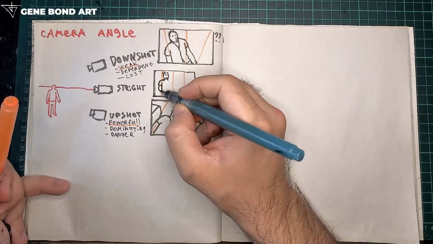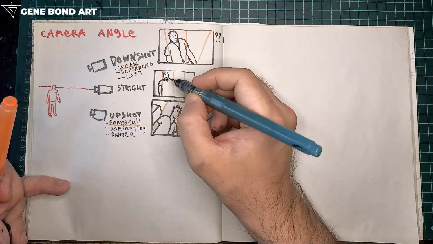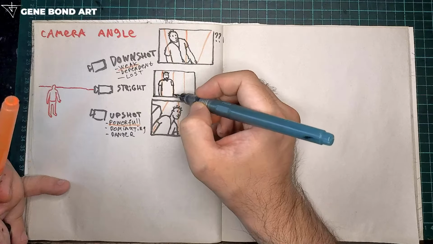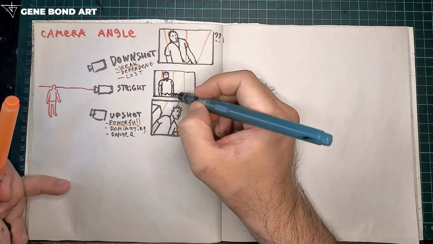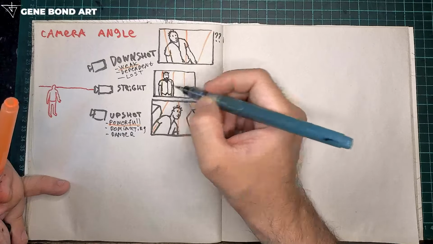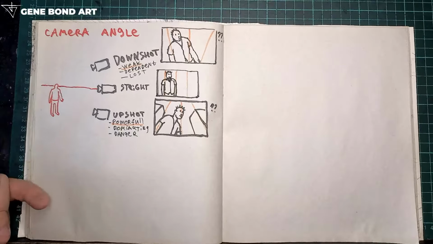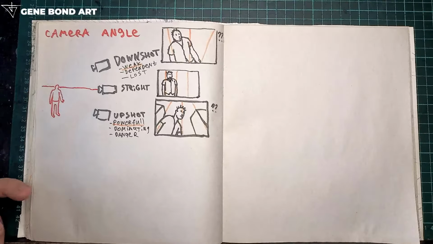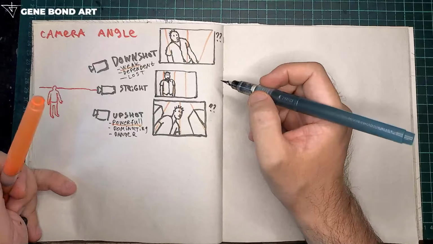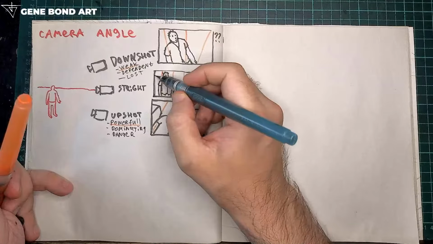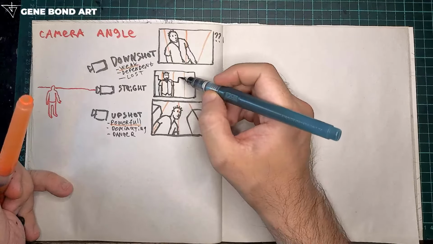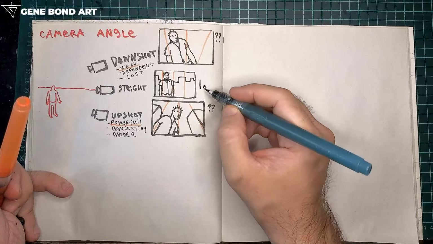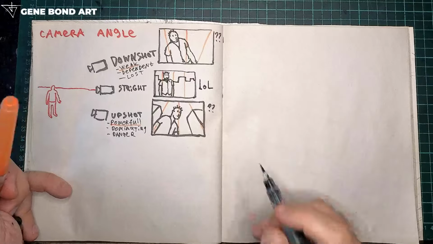Now I see it looks like a comedy, some kind of joke. He's just standing here. So it's some kind of punchline. It's like a clown. Let's put some, so can add here like LOL, you know.